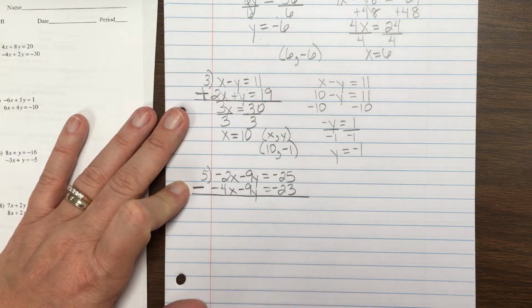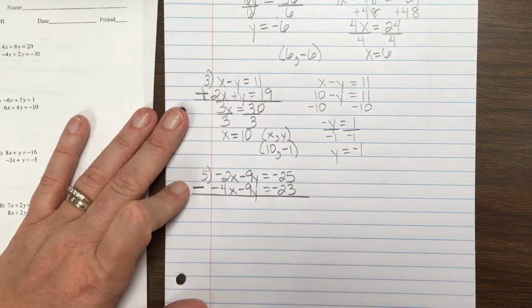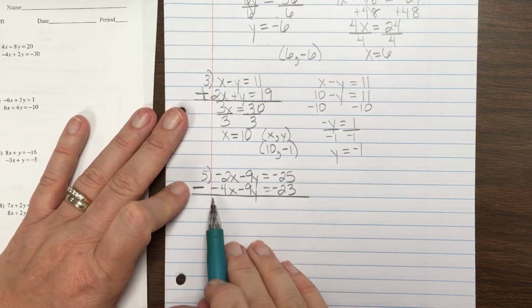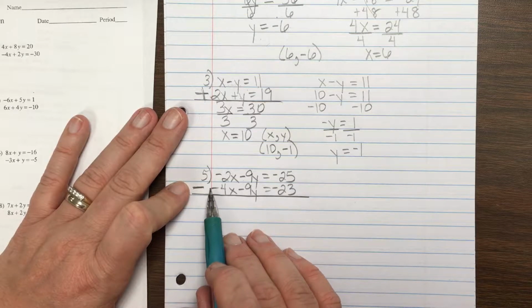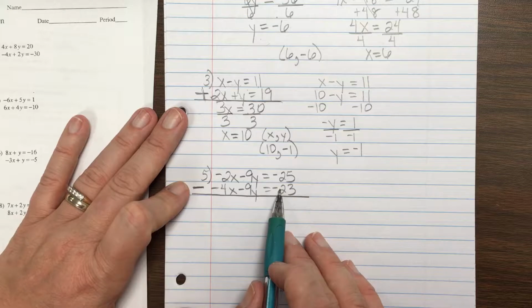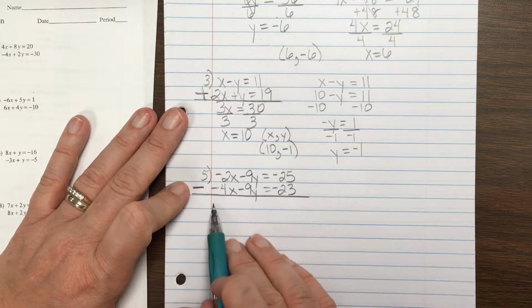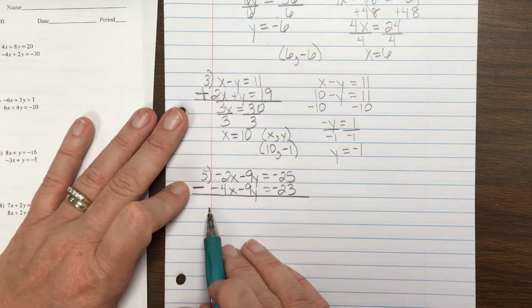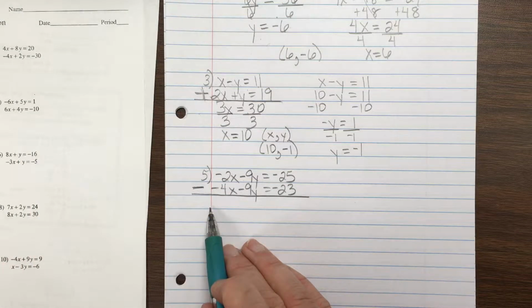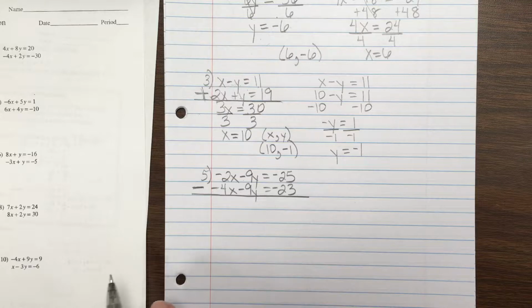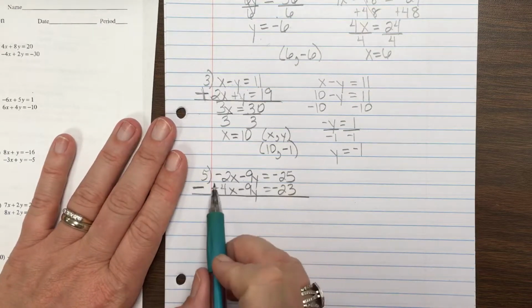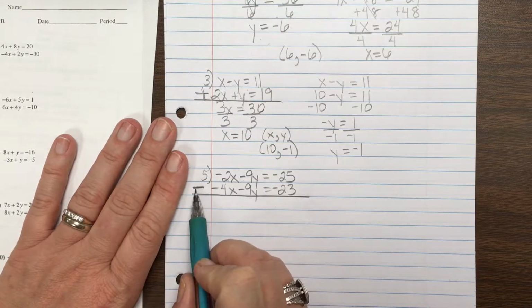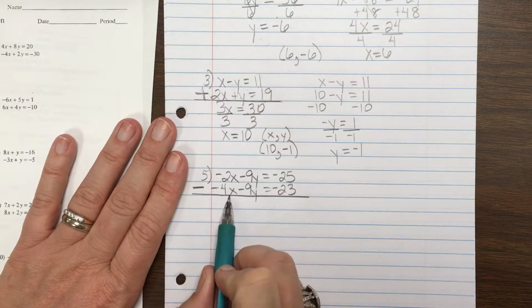When you are subtracting, please be careful that you use the sign each time. You can, instead of subtracting, distribute a -1 and change all of these signs, but I'm going to show you the subtraction way first. On the next problem, I will show you what it looks like in order to eliminate without subtracting.